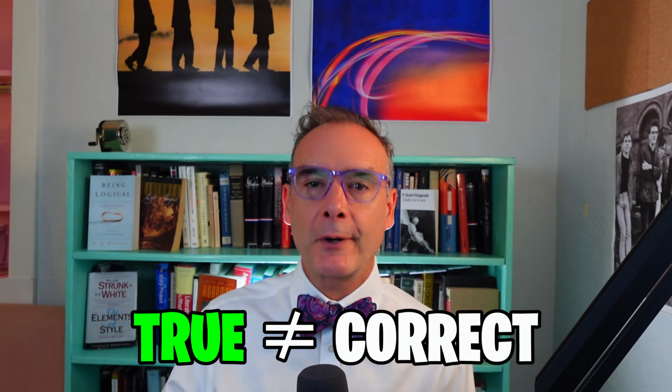Distractor type 2, true but irrelevant. This distractor says something true about the passage, but it doesn't answer the question. Students fall for this distractor because they recognize something accurate from the passage and they get all excited. They think, this is definitely in the passage, so it must be correct.